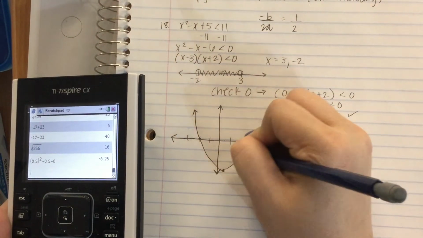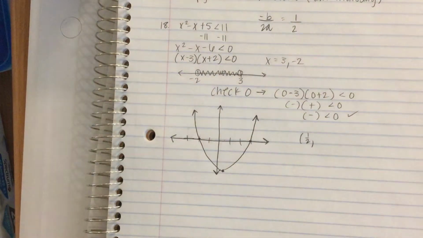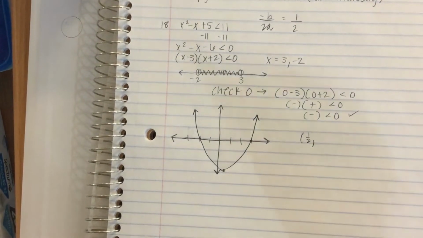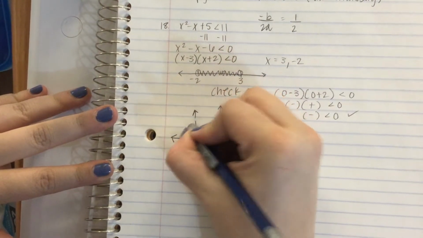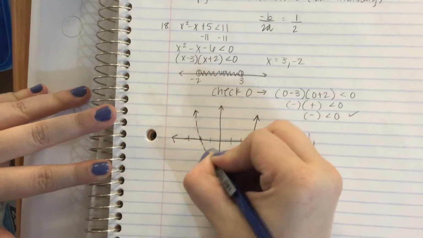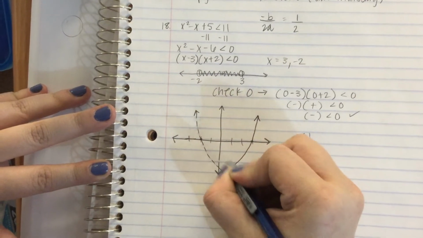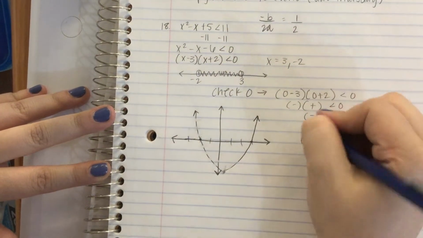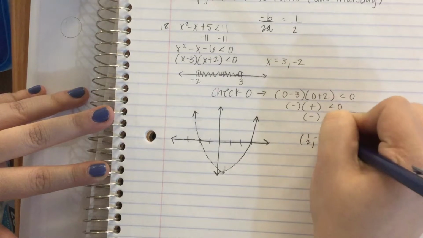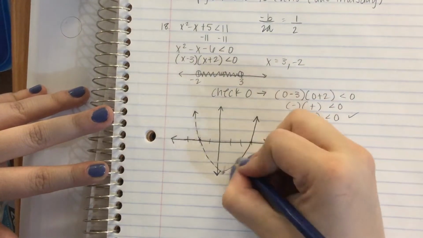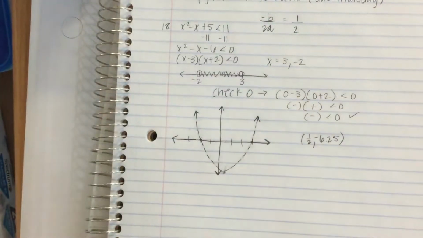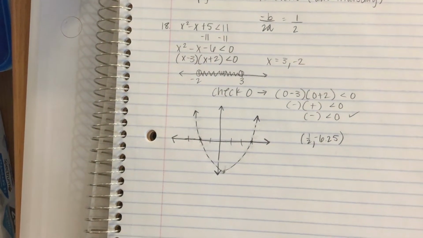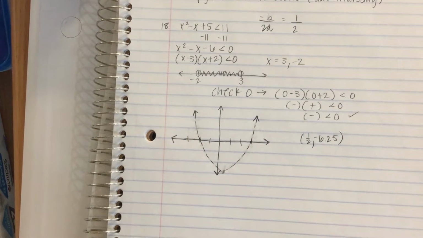Just do a rough sketch, you guys. You don't have to make it perfect because obviously I'm not. It's a dashed one though, right? This is 6.25. This is my vertex. Okay. Where am I gonna shade? Above or below? Inside.